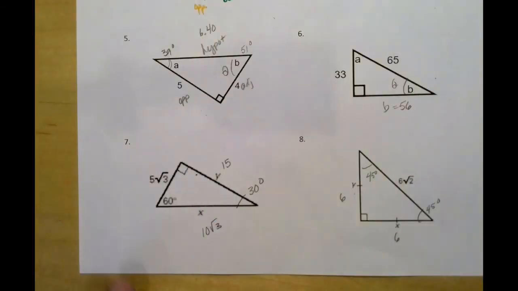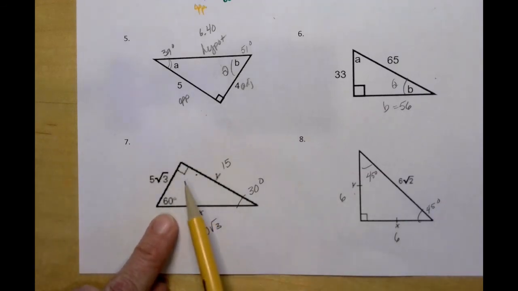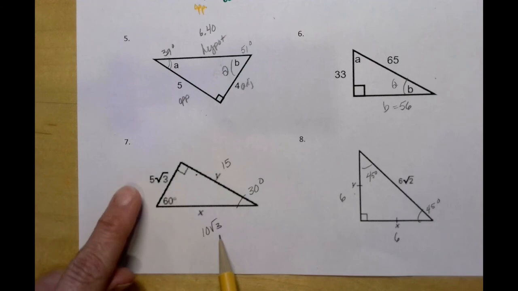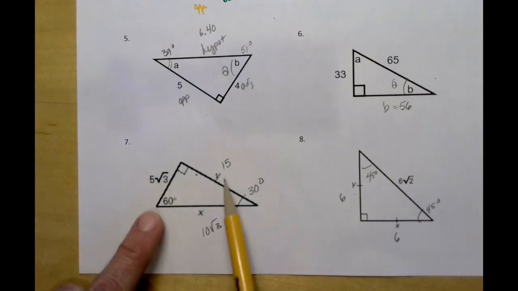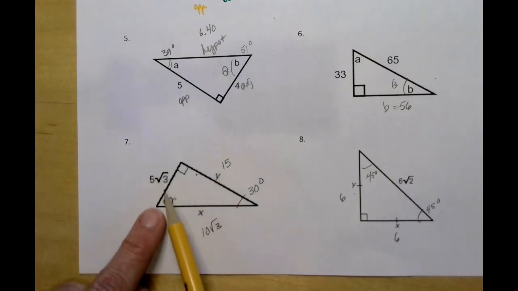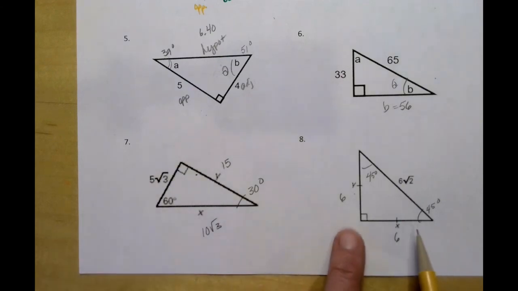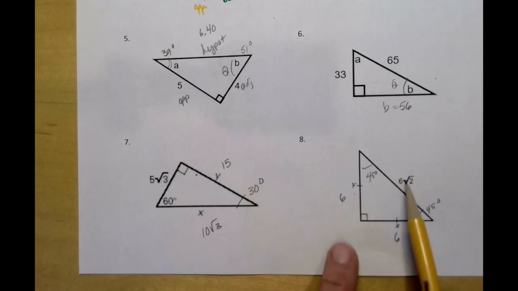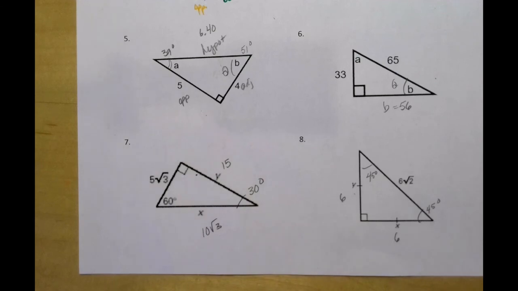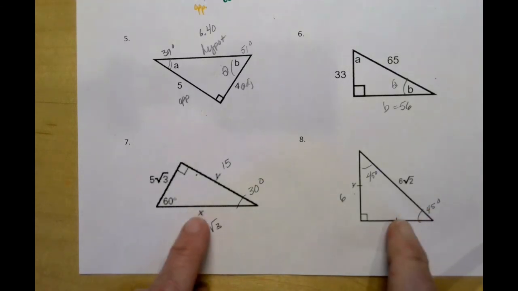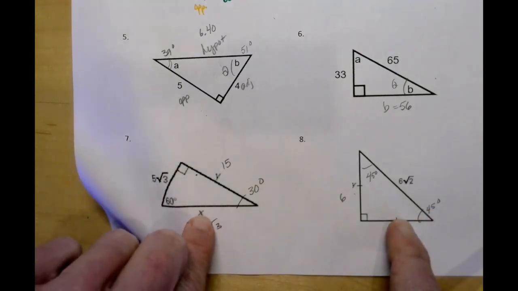So 7 and 8 hopefully were no work for you because you had a 30, 60, 90 degree triangle. So my hypotenuse is twice my short leg, and my long leg is root 3 times that. My 45, 45, 90 isosceles right triangle left me with a hypotenuse of 6 roots of 2, which meant my sides were each worth 6. So the shortcuts, don't forget about them, they still apply.